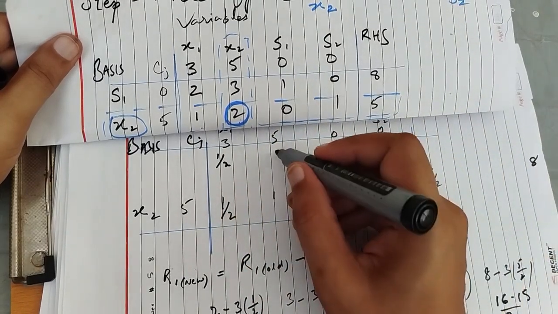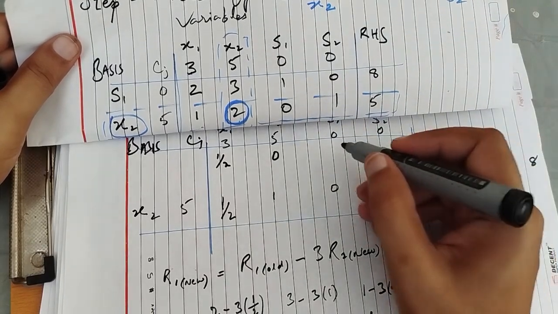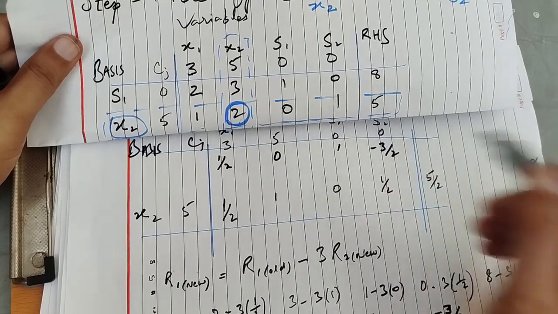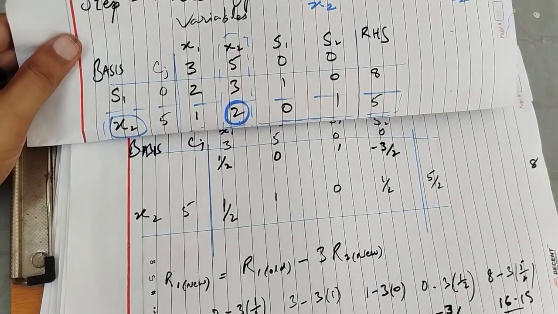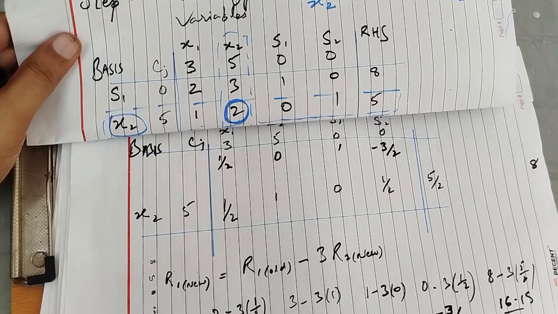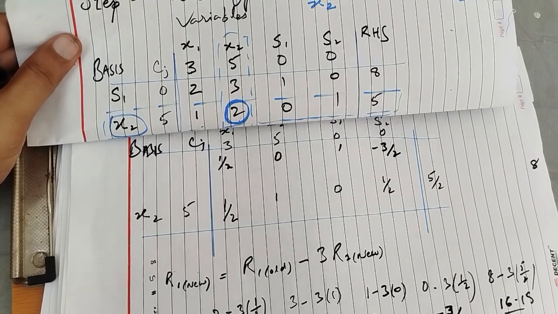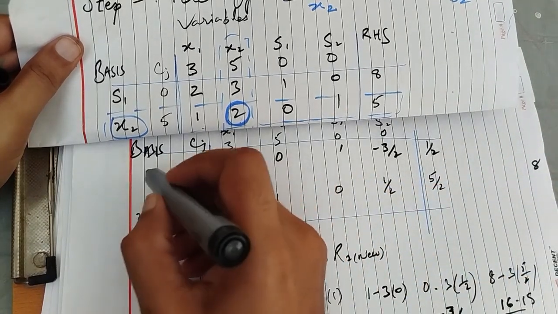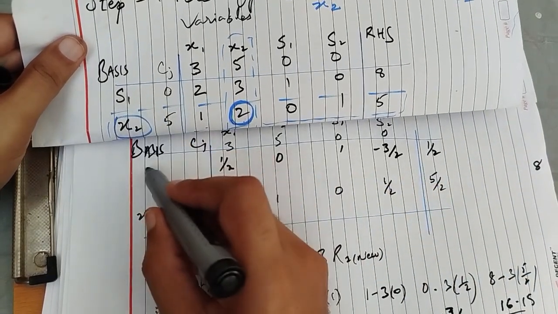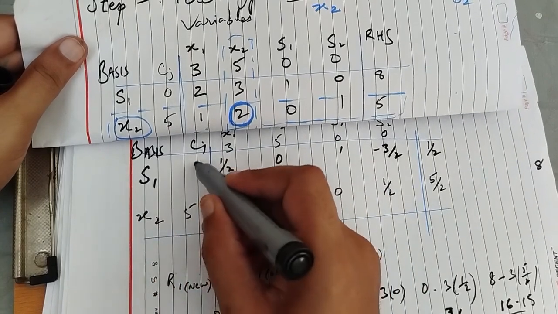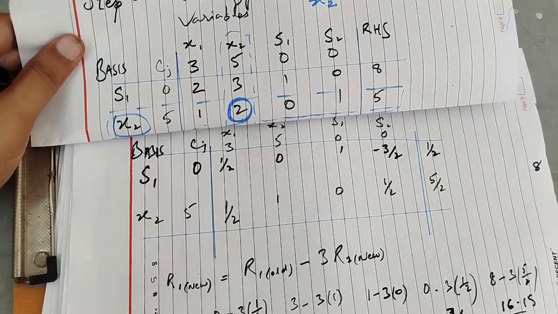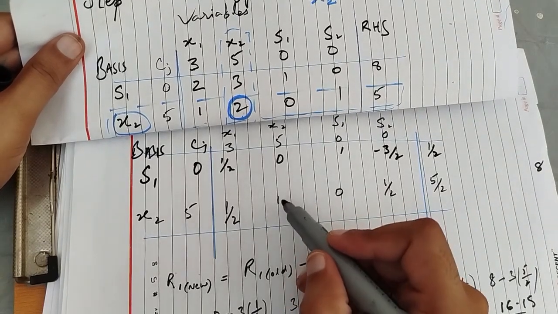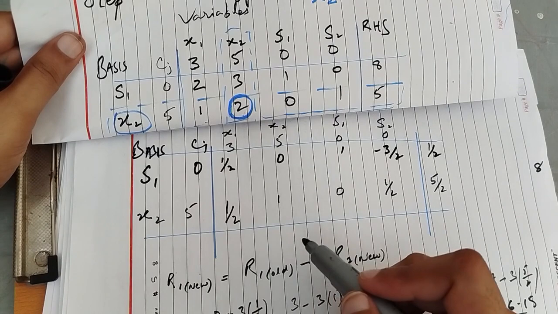Okay, 0 would be here, and 1 is here, minus 3 by 2 is here, and 1 by 2 is here. And we already know the basis was S1, its coefficient was 0. So we are done with this. You see what we have done. Let me summarize.